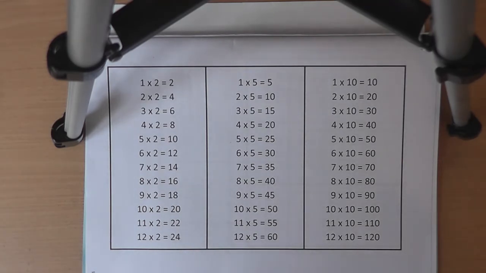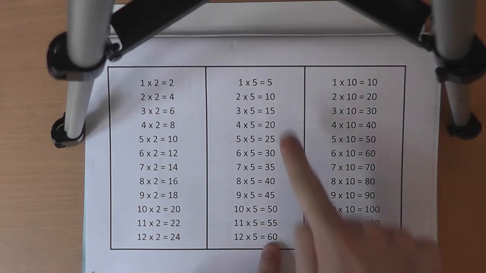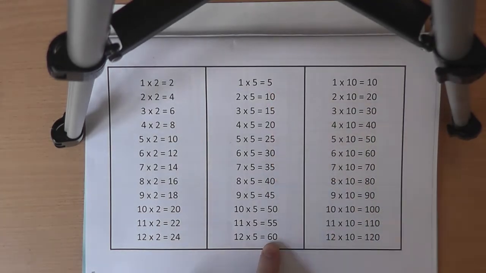You might also want to notice that there are certain patterns in these. The 5 times table, 5, 10, 15, 20, 25, 30, and so on, all end in a 5 or a 0. Makes sense if you think about it. And the 10 times table all end in a 0 because they are all going to be tens numbers.